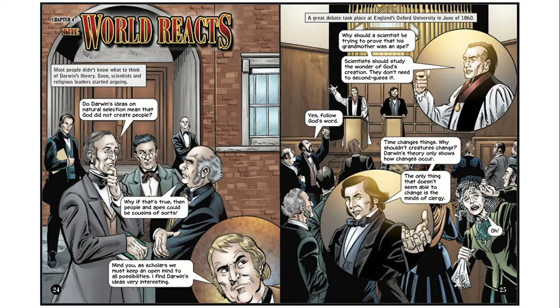Do Darwin's ideas on natural selection mean that God did not create people? Why, if that's true, then people and apes could be cousins of sorts. Mind you, as scholars we must keep an open mind to all possibilities. I find Darwin's ideas very interesting.